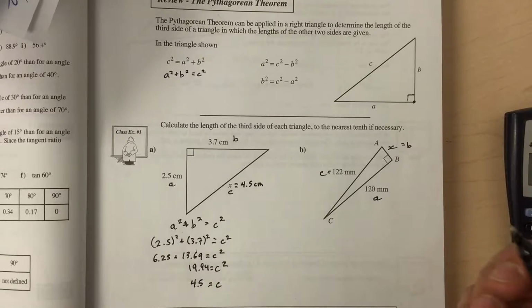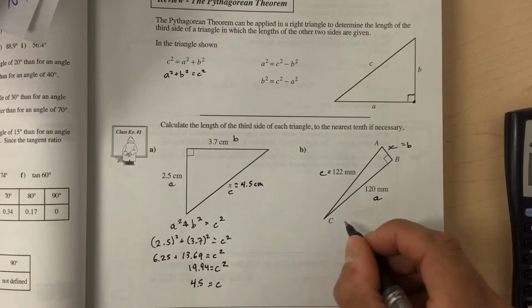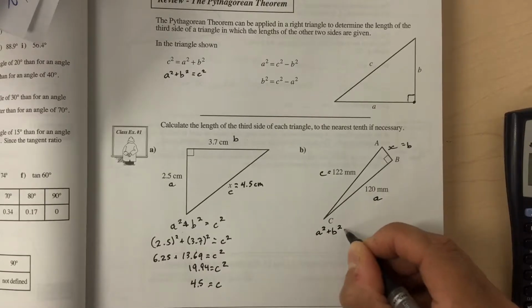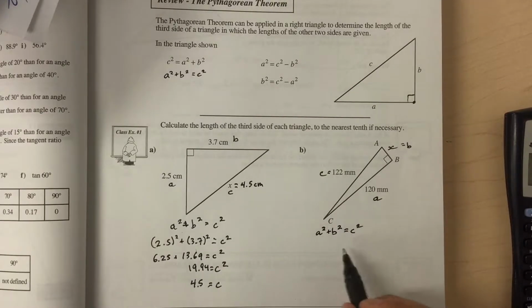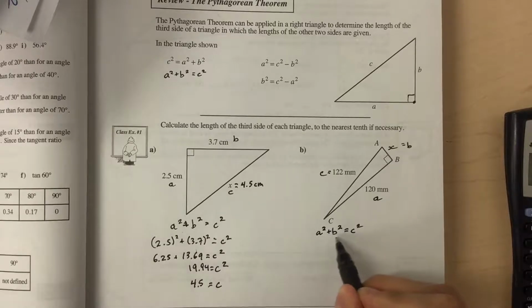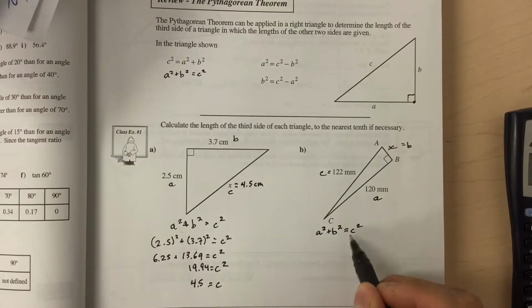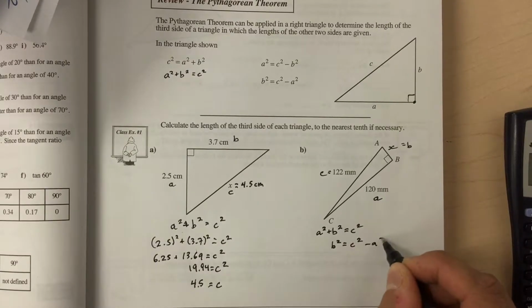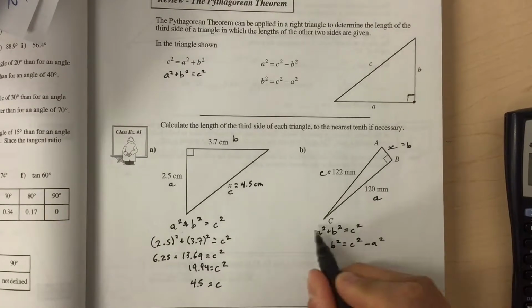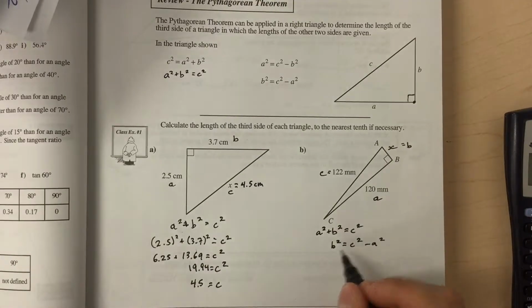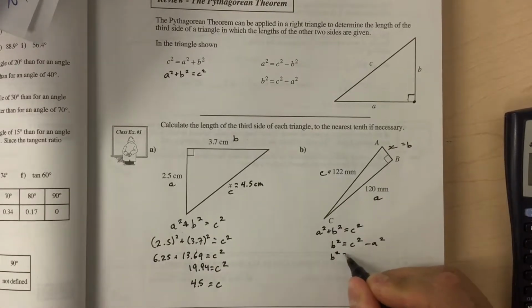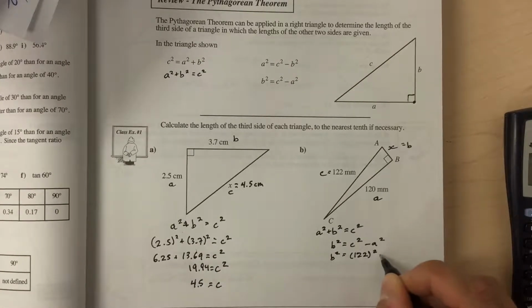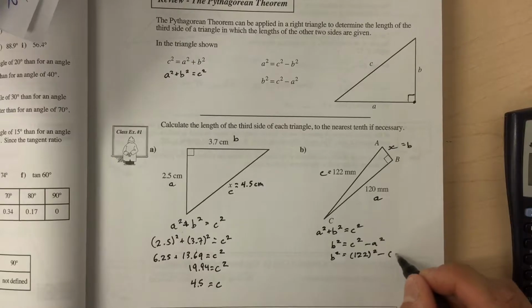And if you're confused about which one to use, you can always set up your equation the regular way as a squared plus b squared equals c squared. But if I'm trying to isolate b and find b, then I'm having to bring a to the other side, which is why this becomes minus a squared, because I've got to subtract it from both sides of my equation in order to have a balanced equation. So b squared then is going to be equal to c squared, which is 122 squared minus 120 squared.